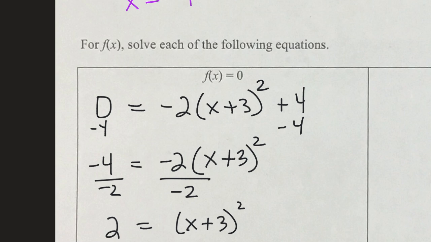So now we have to get rid of that square, and you get rid of a square by square rooting. Okay, so the key to remember is when you take the square root of a number and you're solving, you're going to get positive values and negative values. Okay, that's the key to remember. Anytime you're solving an equation by square rooting, you're going to get a positive value and a negative value. Okay, now I'm going to open up my calculator real quick so that I can figure out what the square root of 2 is, because that's not a nice square root.